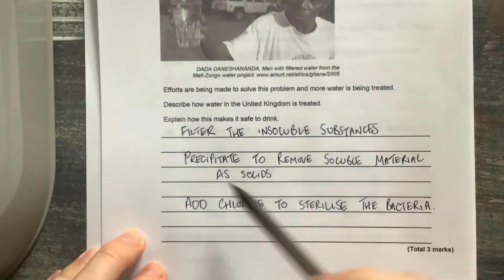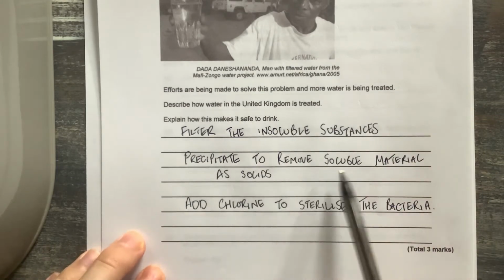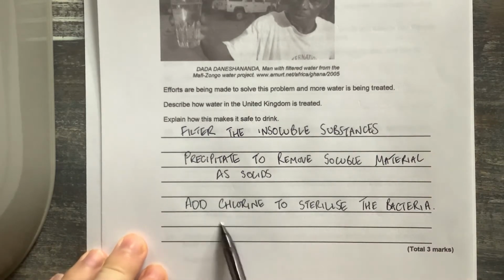So there's your 3 points. You filter the insoluble, you precipitate to remove the soluble material as solids, and then add chlorine to sterilise the bacteria.